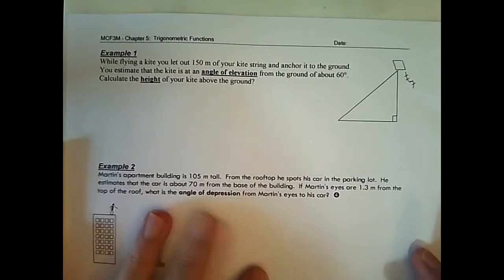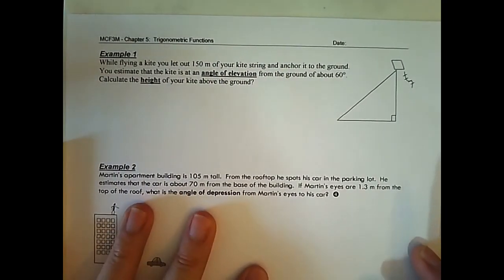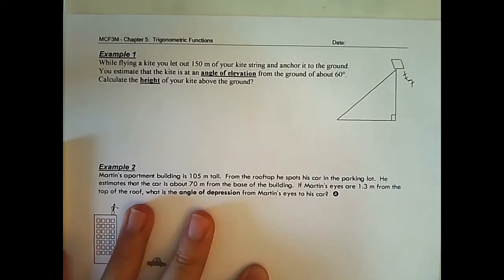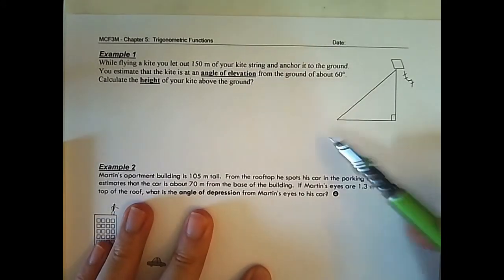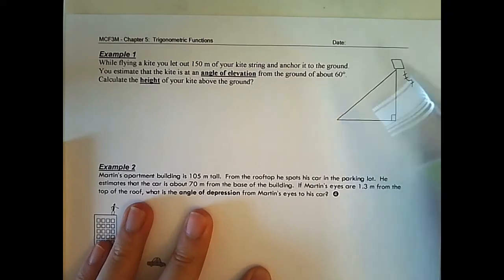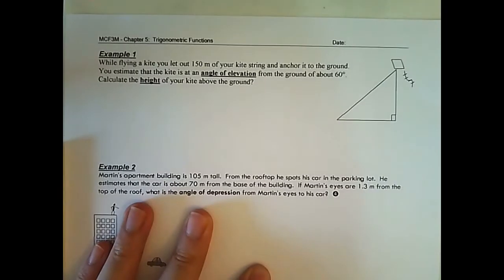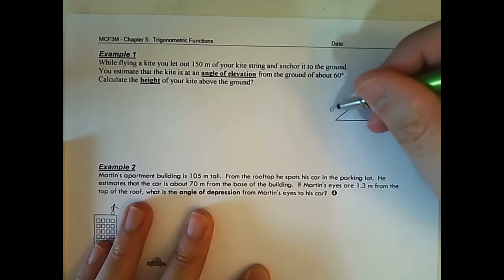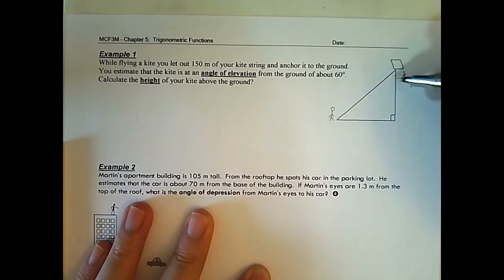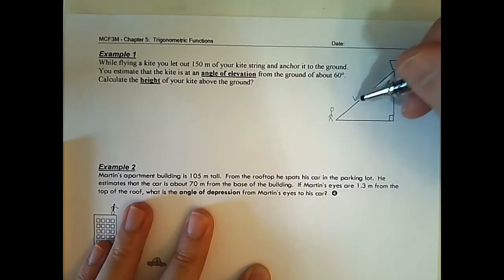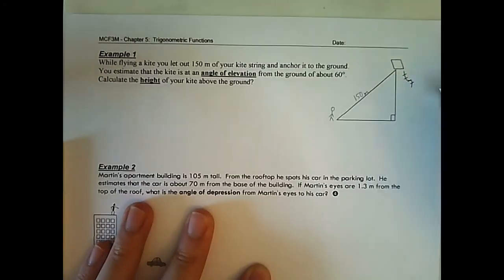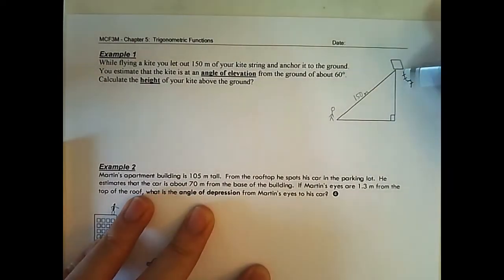In all of these word problems, you should be able to draw a triangle, because all of our trigonometry so far is with triangles. Hopefully you can draw this diagram. If not, I drew it for you on the computer. It says you let out 150 meters of your kite string. If this is your kite, which part is your kite string? If you're flying the kite and it's anchored to the ground, this has to be the string. You don't fly a kite with it directly above you.